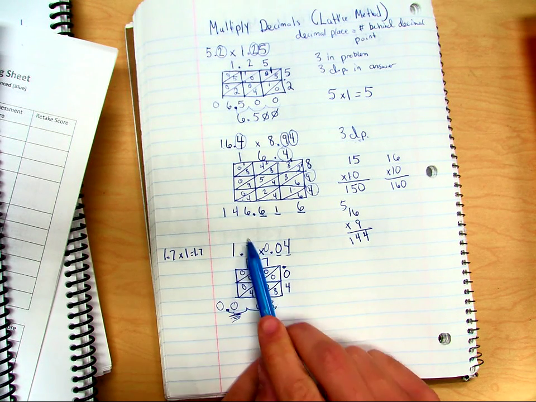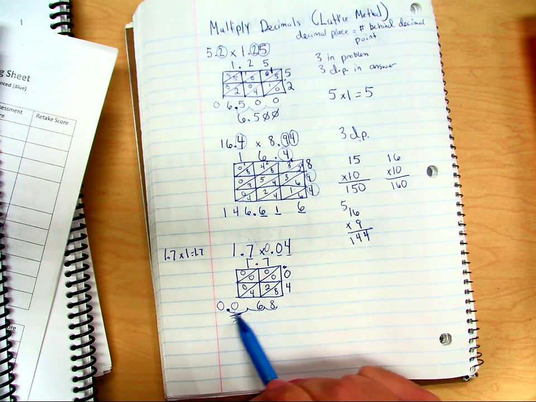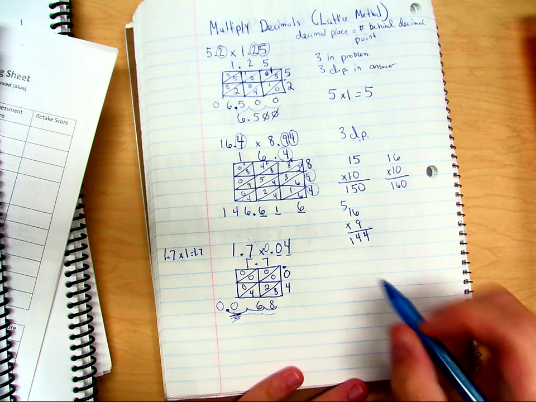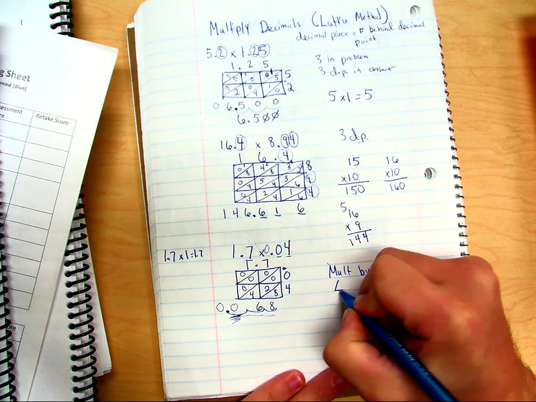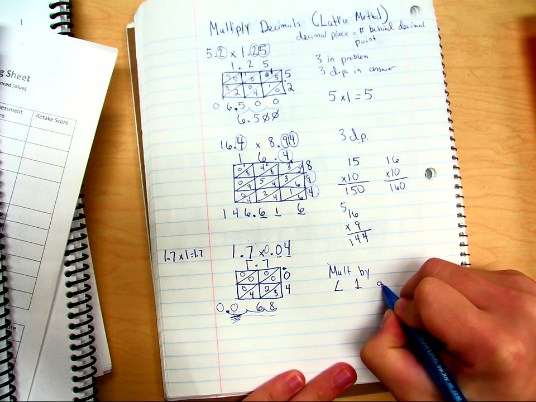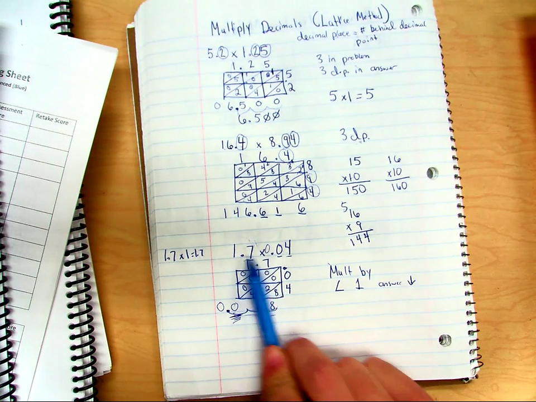Notice I started with 1 7/10. When I multiplied it by something less than 1, it got smaller. When you multiply by a number less than 1, your answer or your product goes down. Multiply by less than 1, it gets smaller.